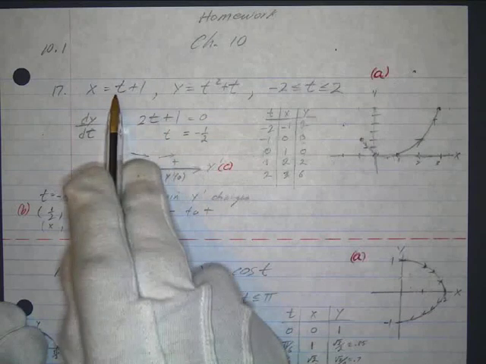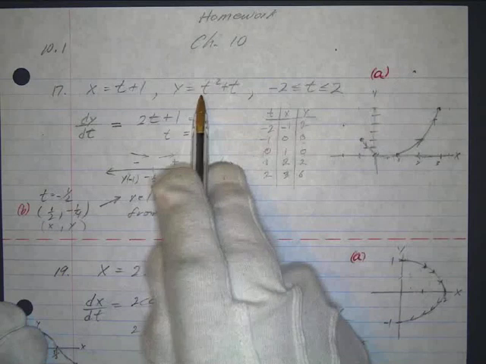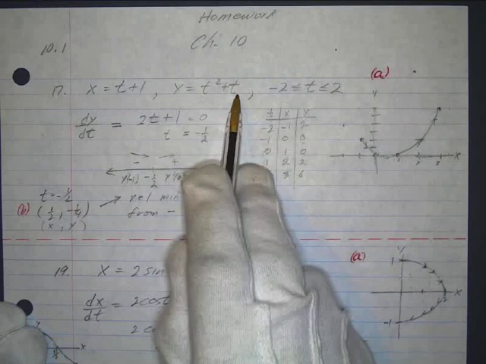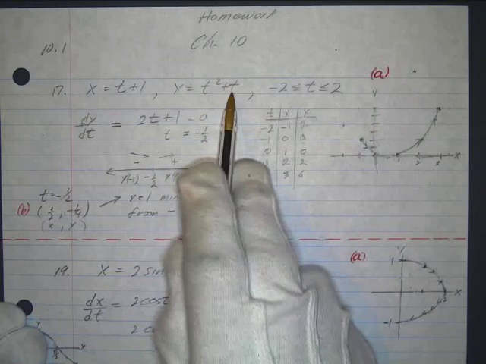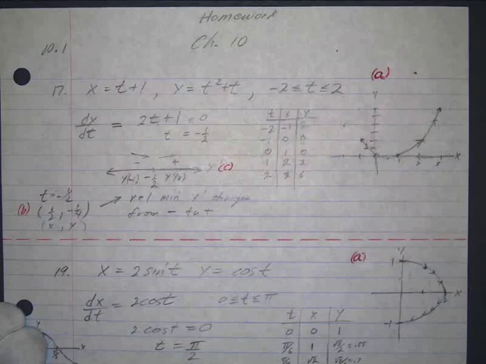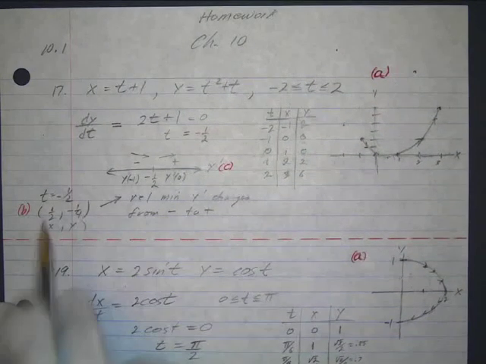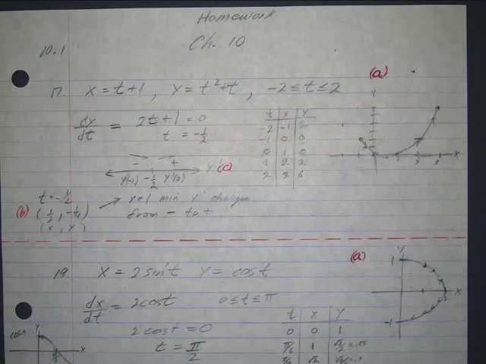If I put -1/2 here, I get -1/2 plus 1 is 1/2, and if I put -1/2 in here, I get 1/4 minus 1/2 is -1/4, so there's my point. Okay, and that was the point when t was -1/2. That's the relative minimum for dy/dt. And just put that back into the parametric equations to get the points. All right, and I hope you can see that.